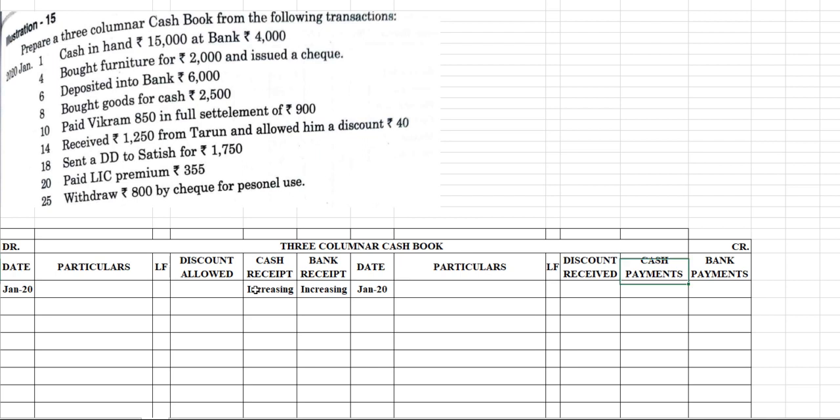In the same way, cash payments means cash is decreasing in the hand, we are recording in the credit side. When the bank account money is decreasing, we are recording in the credit side. So that we have understood now.